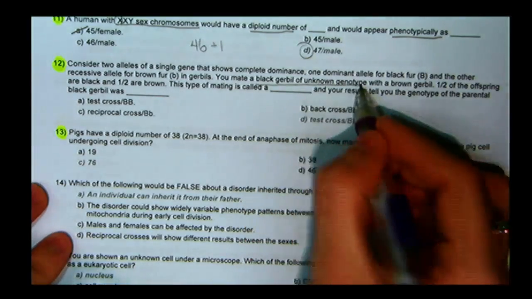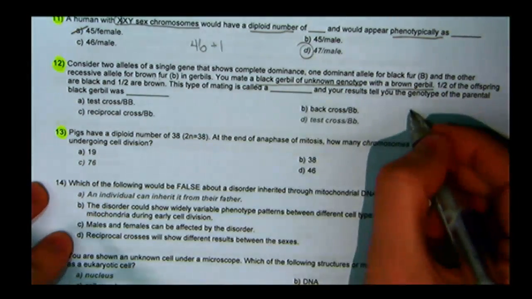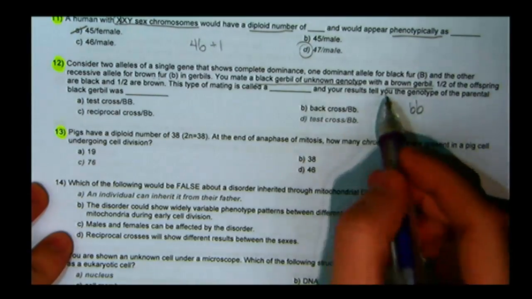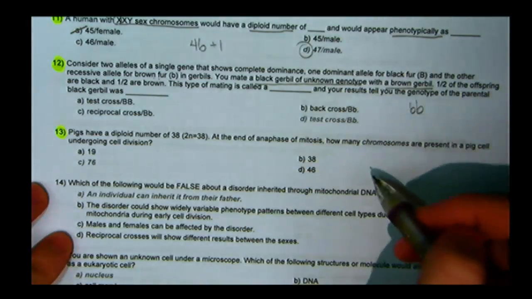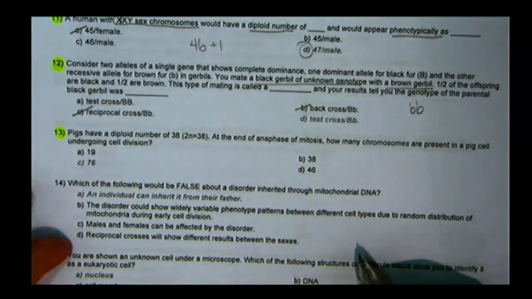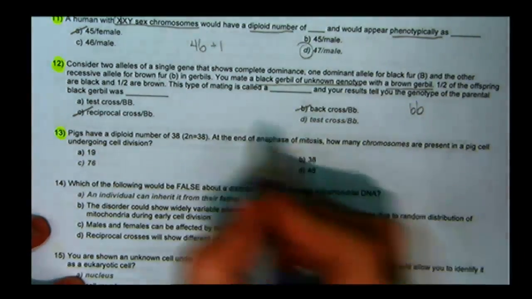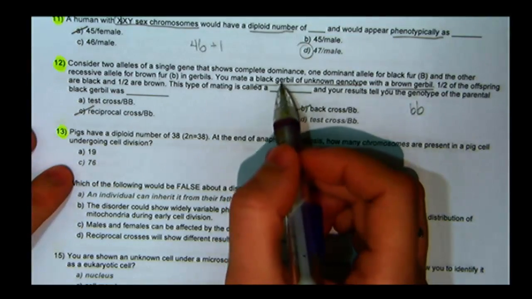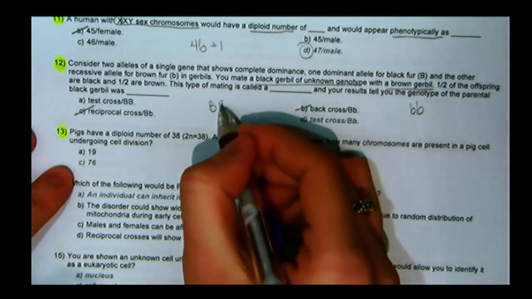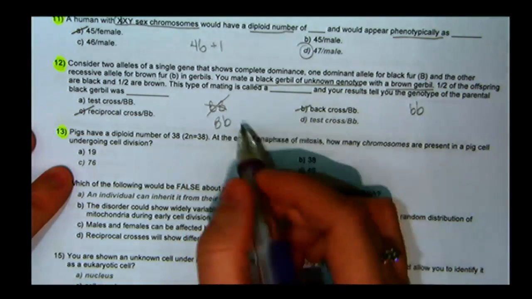And then you do your cross and you get half are brown, half are black. That means that this black gerbil can't be homozygous dominant because if it was, all of the offspring would be black. That can't be right. It has to be able to give that little b to produce brown gerbils. So the answer would be D. You're doing a test cross, unknown versus a homozygous recessive, and the genotype here has to be able to produce brown gerbils. So root through all that information to find out what they're actually asking.